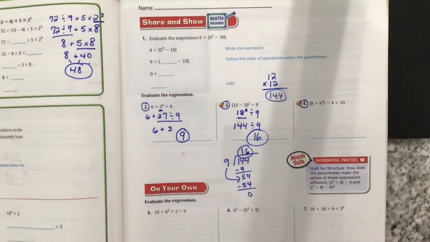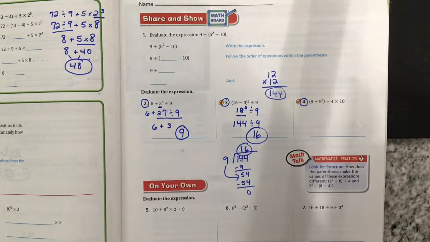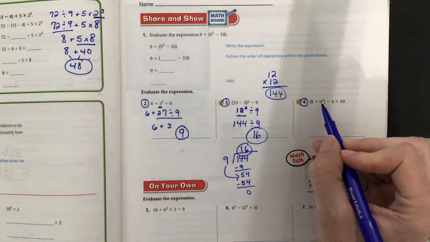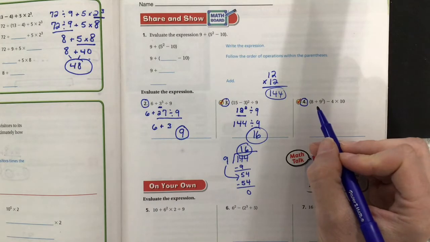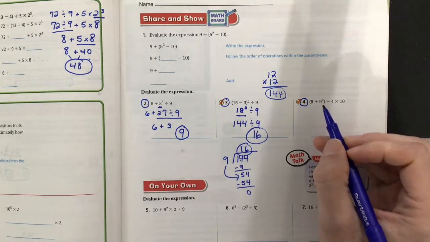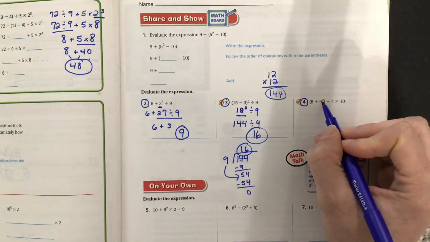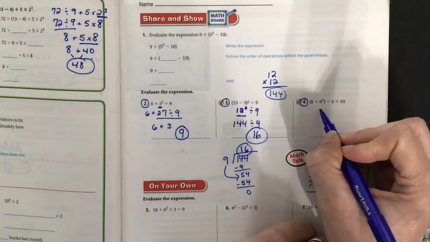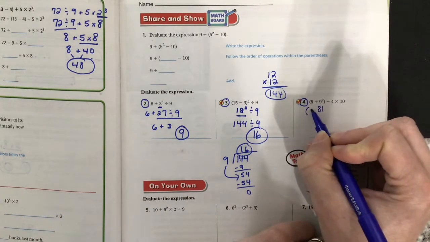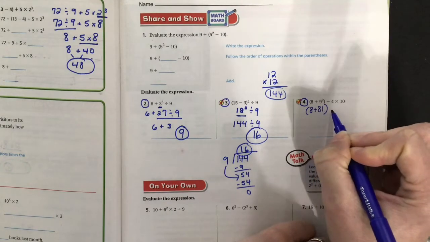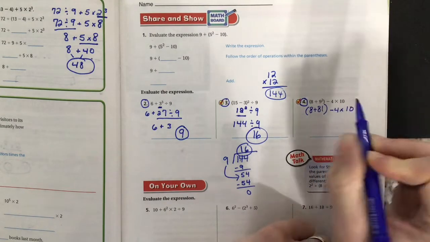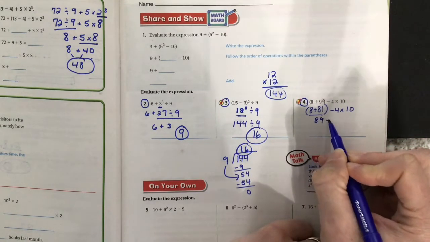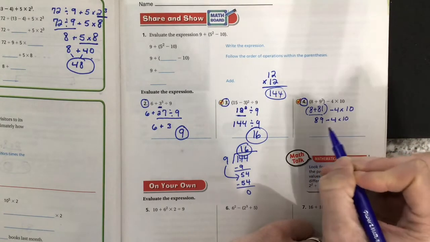Now, this one is interesting because I have 8 plus 9, but I have the exponent inside of here. So when I'm inside of the parentheses, I still have to follow my PEMDAS. Okay, so my PEMDAS say do the exponent before I add. Okay, so I need to do the exponent first here. So 9 times 9 is 81. So my new problem rewritten is 8 plus 81 minus 4 times 10. Now I do parentheses. 8 plus 81 is 89 minus 4 times 10.